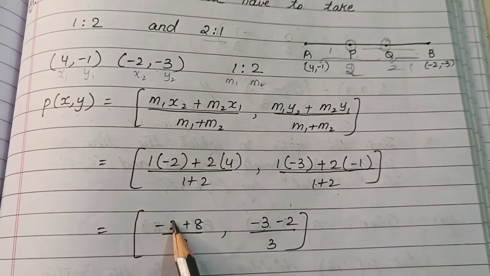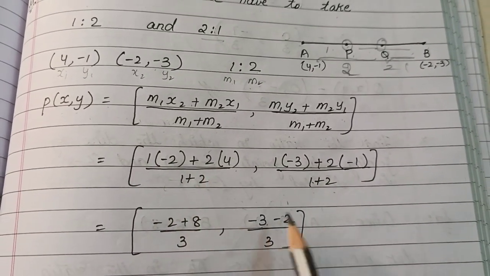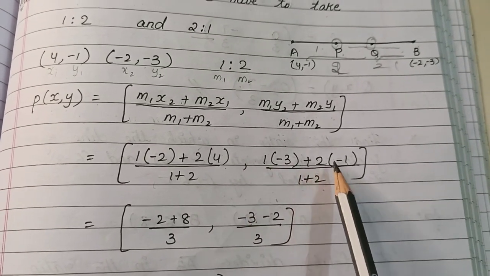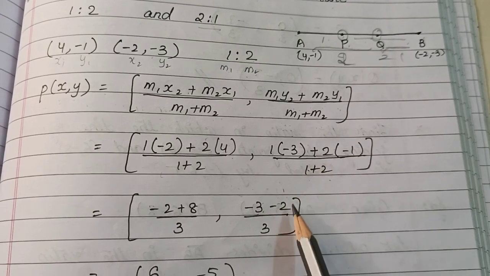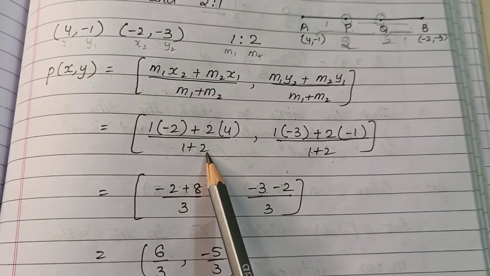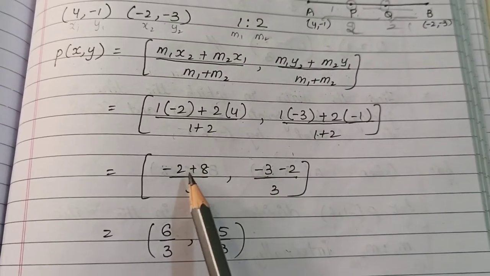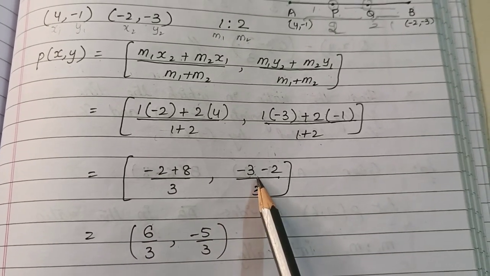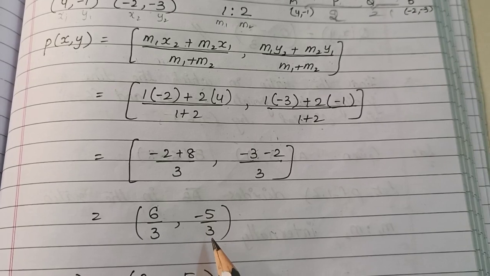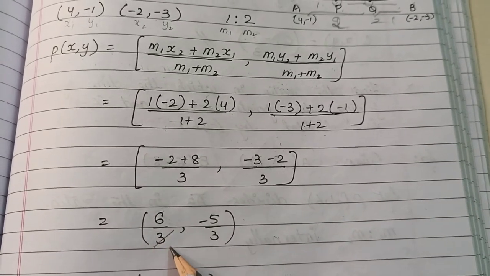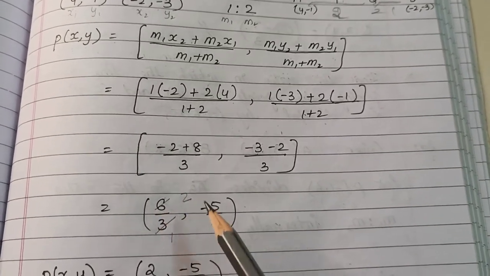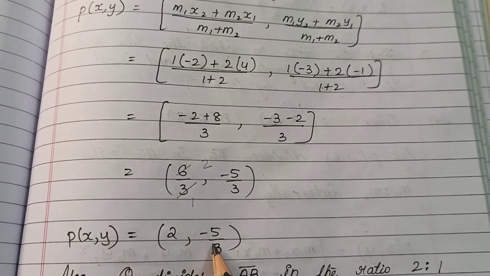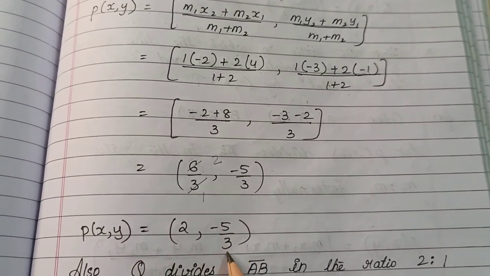1 into -2 is -2, 2 fours are 8. 1 into -3 is -3, plus 2 into -1, minus 2 ones are 2. Okay, 1 plus 2 is 3, 1 plus 2 is 3, same. Okay, 8 minus 2 is 6, 6 upon 3, comma, -3 minus 2 is -5, -5 by 3. 3 ones are 3, 3 twos are 6. Okay, so 2 comma -5 by 3. Therefore, P of x comma y is (2, -5/3).